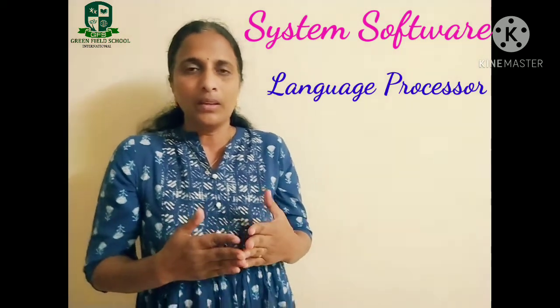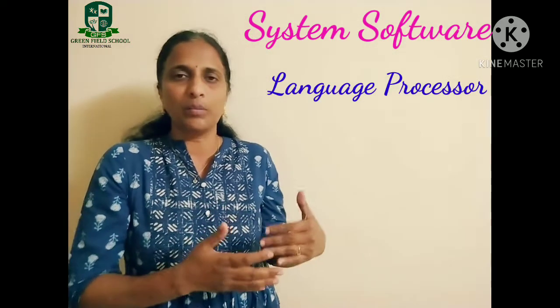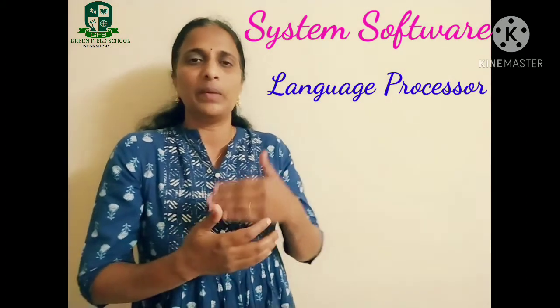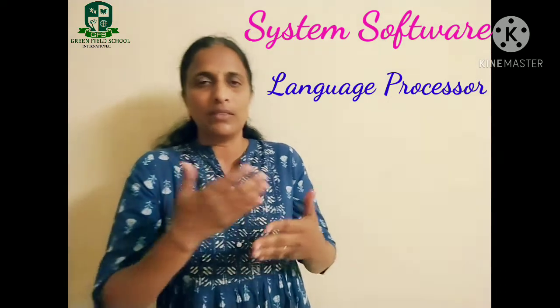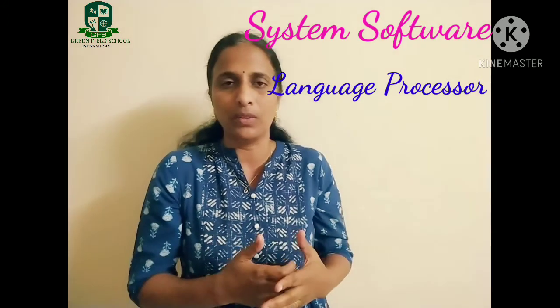Okay, and the next one is the language processor. So we all know that a computer can understand only machine language, right? But we write our programs in high level language. So there is software which converts our high level language into machine level language, and also machine language into high level language. That is known as a language processor. We have different types of language processors such as assembler, interpreter, and compiler. Okay, these are the different types of language processors.